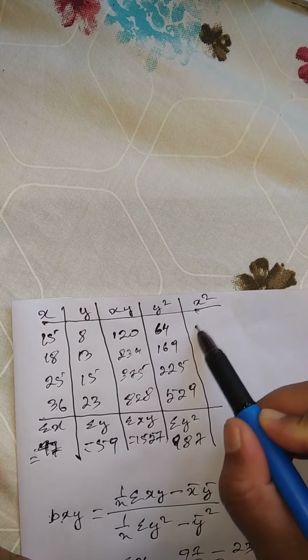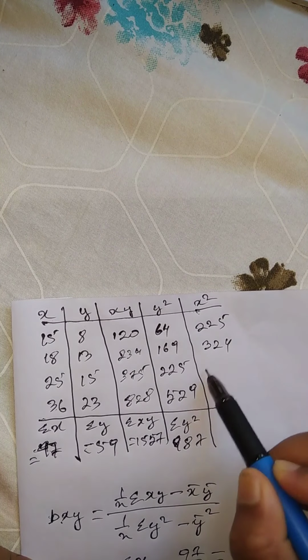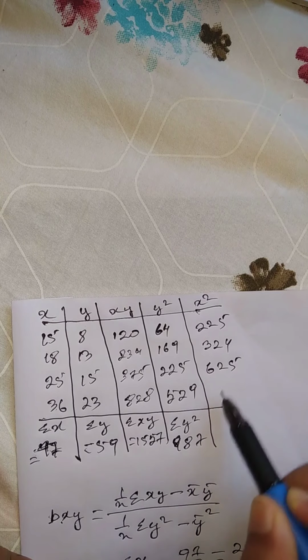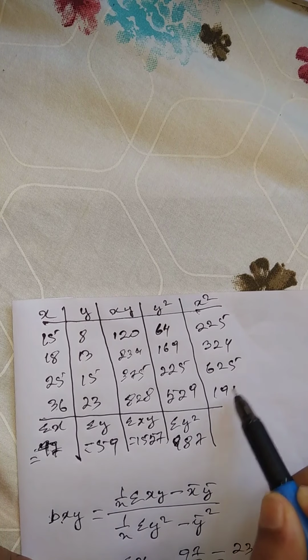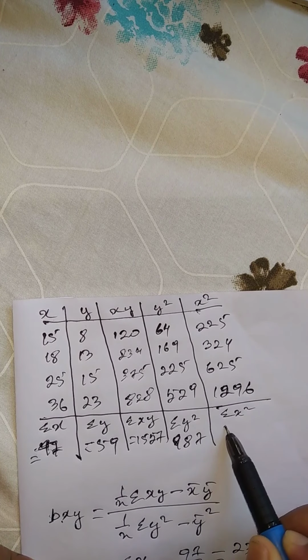X square will be equal to 225, then 324, 625, 1296. Summation x square will be equal to 2470.